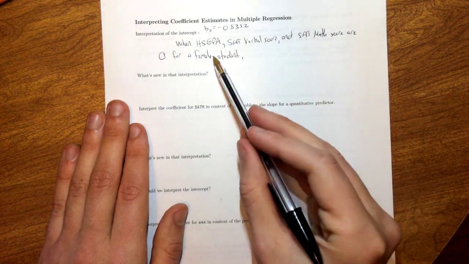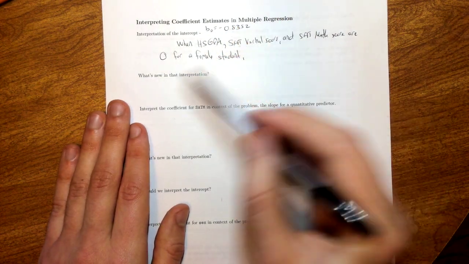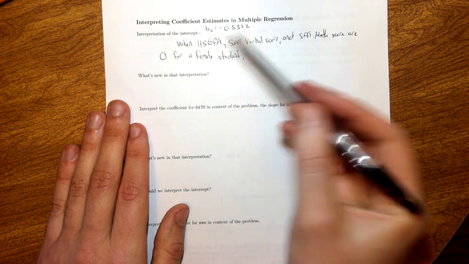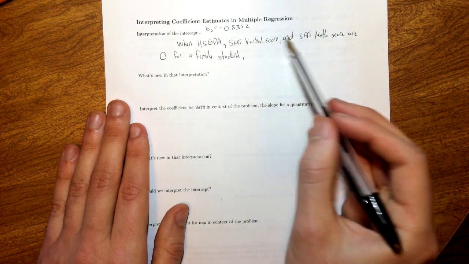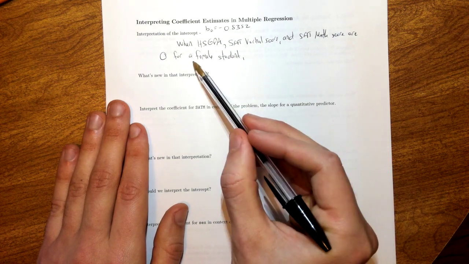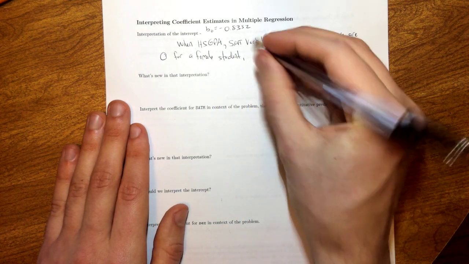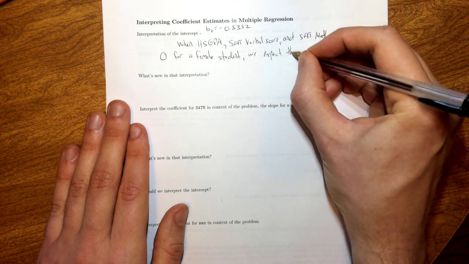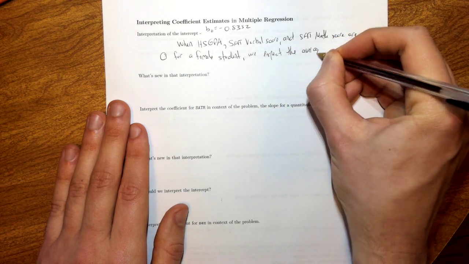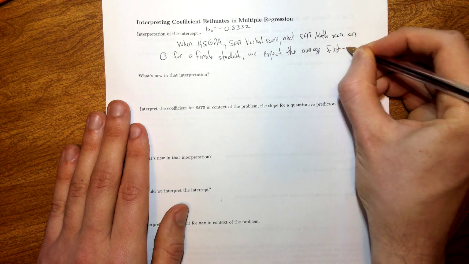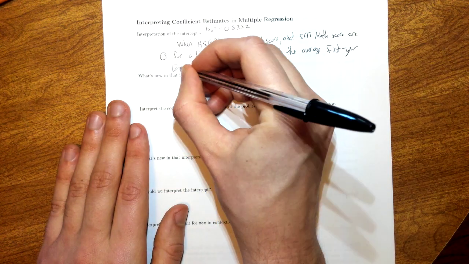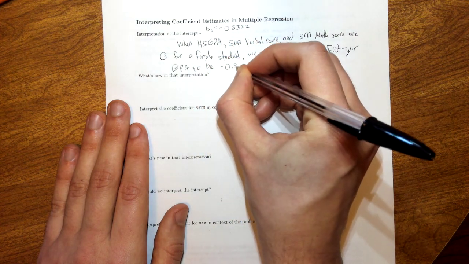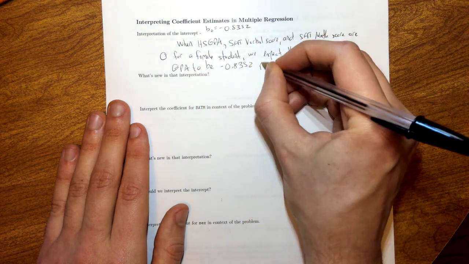So what would we expect the average response to be for students with a 0 high school GPA, a 0 on their SAT scores, and we're requiring that the students be female? Well, that's what's given by our intercept. So we expect the average first year GPA to be negative 0.8352 points.